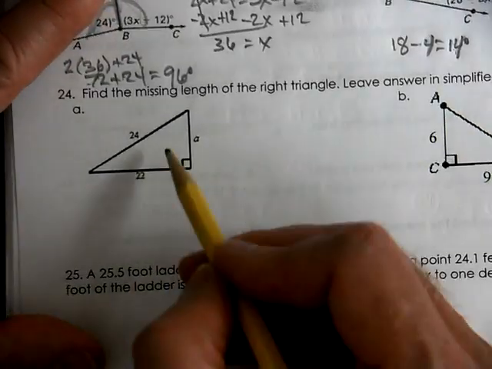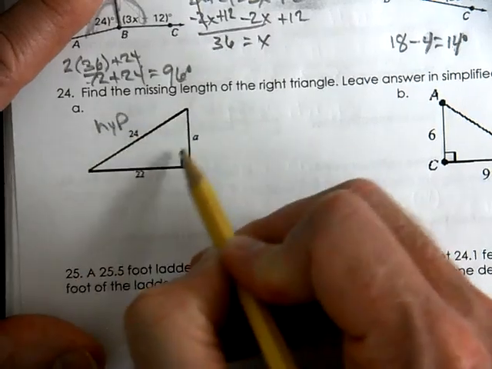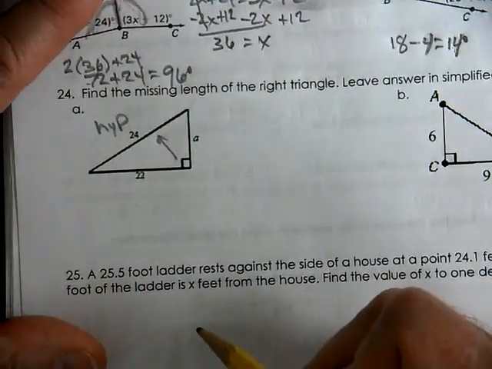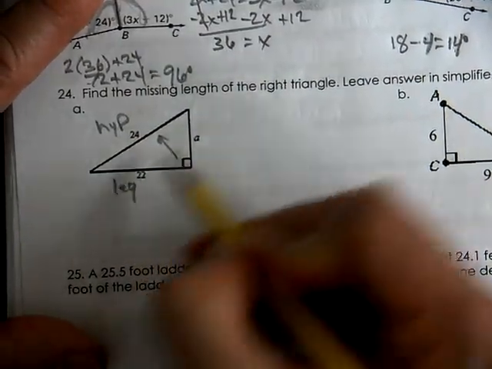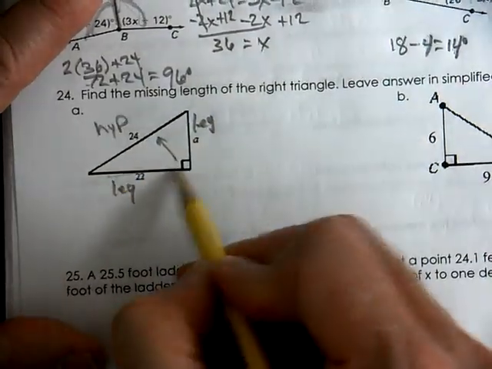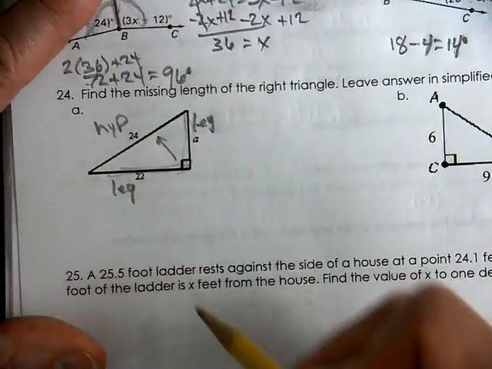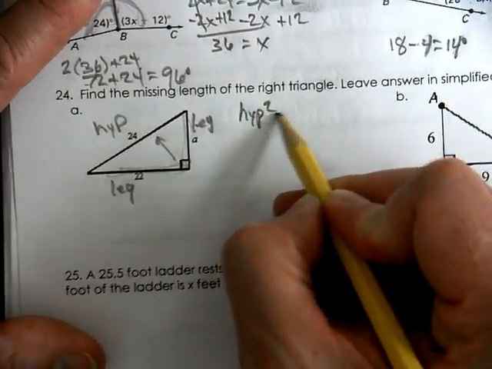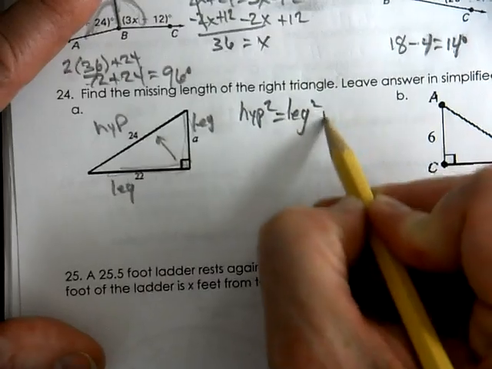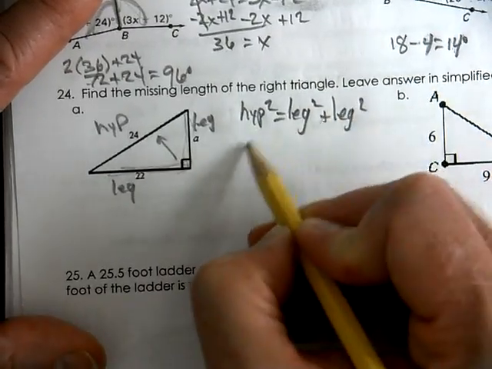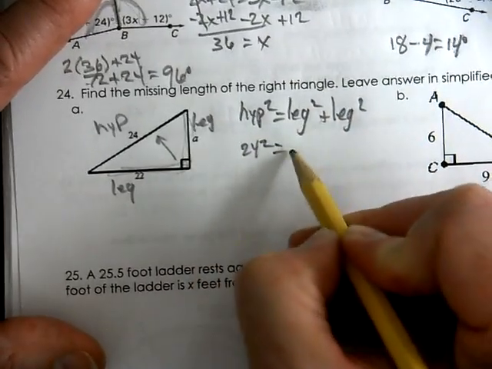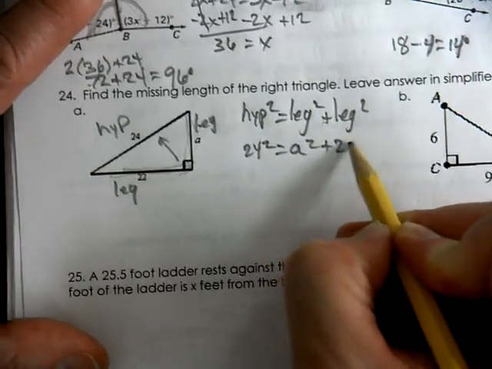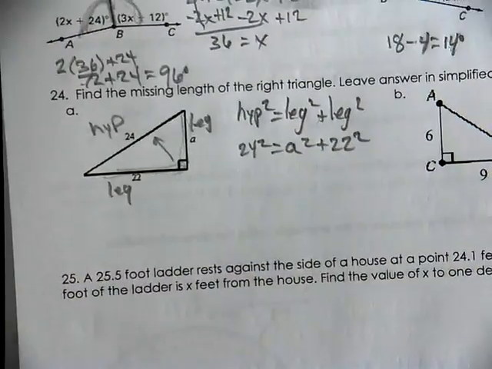Here we're going to use the Pythagorean theorem. Remember, the hypotenuse is always across from the 90 degrees. The leg and the leg are always perpendicular to each other in a right triangle. So we have hypotenuse squared equals leg squared plus leg squared. That's 24 squared equals a squared plus 22 squared.